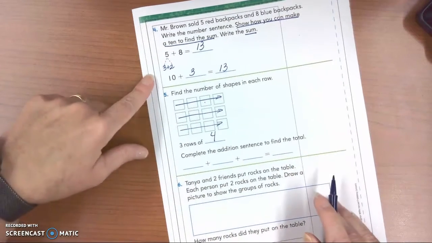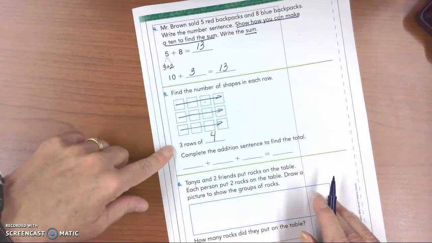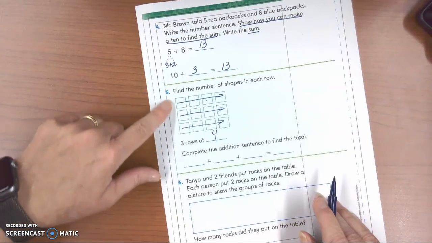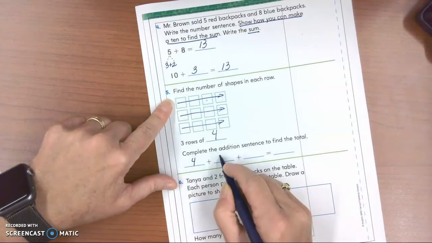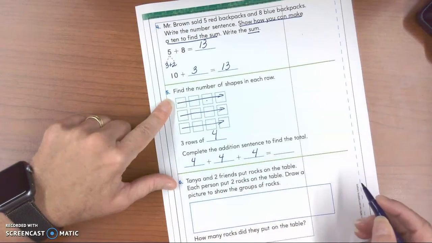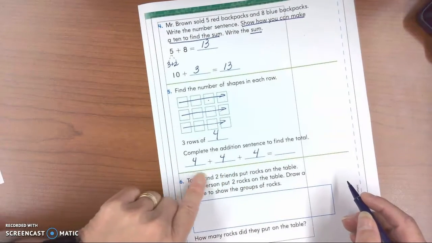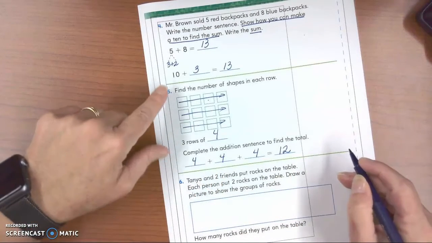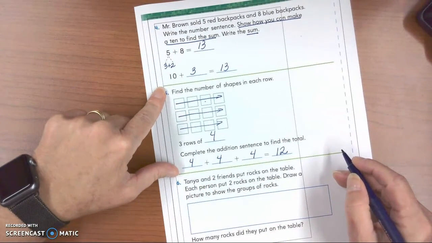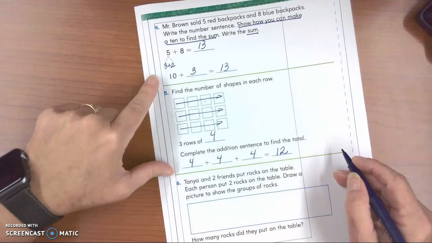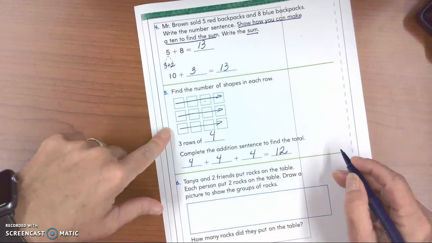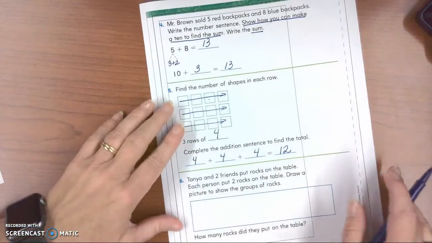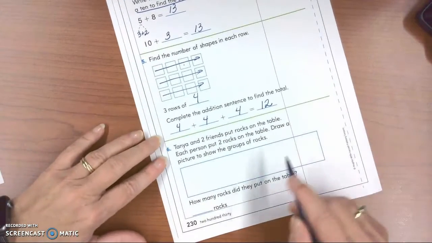So to find the total number of squares in this figure, which is called an array, we can add 4 plus 4 plus 4. You know your doubles. 4 plus 4 is 8, and 8 plus 4 more is 12. We'll talk a whole lot more about this at the end of the year when we work on multiplication, but you can still solve this problem just by looking at it, looking at the rows of 4 and then adding 4 3 times.